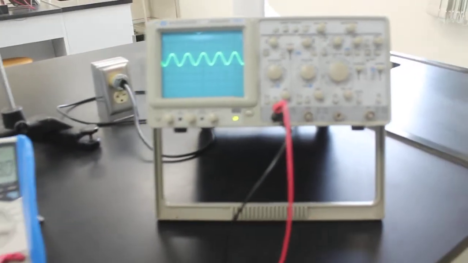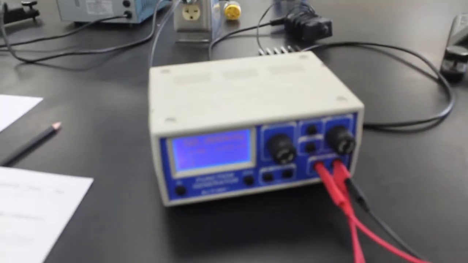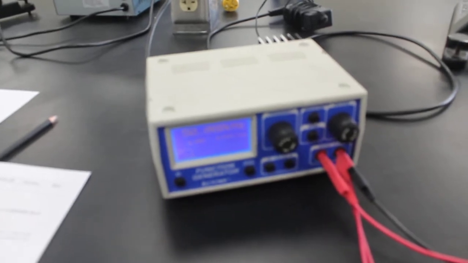Good morning, gentlemen. This is the next experiment that we are going to do in this physics course, Physics 2 course. This is actually a demonstrative experiment. Learn how to operate these two devices, the function generator and the CRO, cathode ray oscilloscope. This is the function generator that we have already used in one of the experiments, experiment number 2.